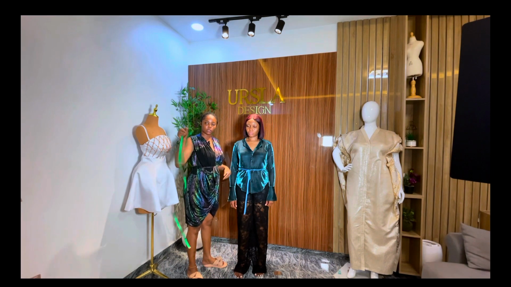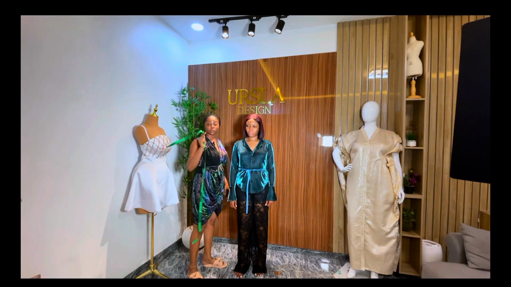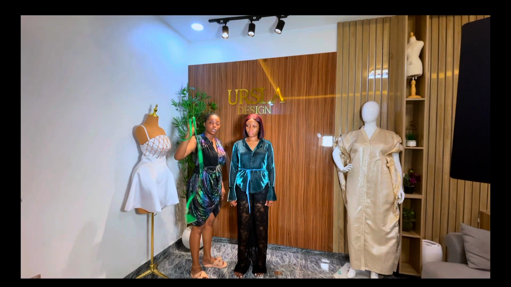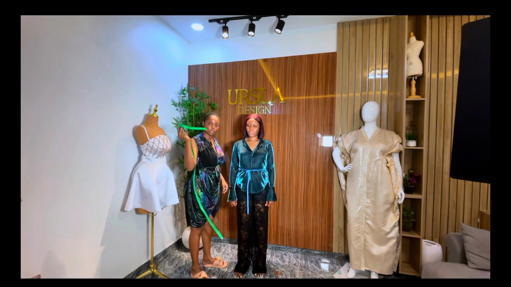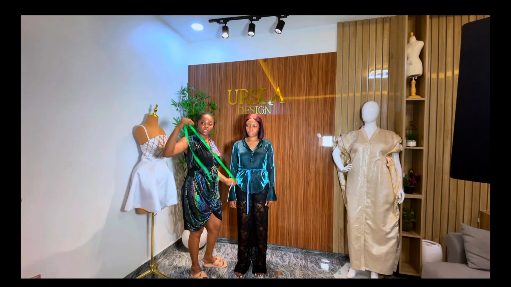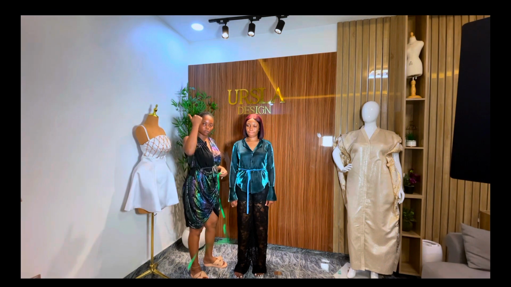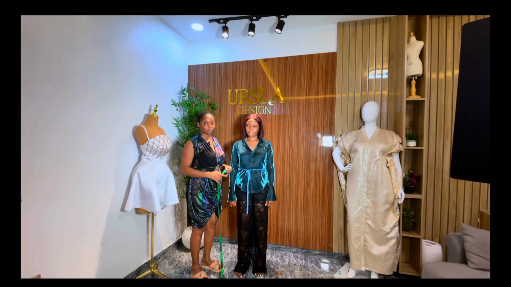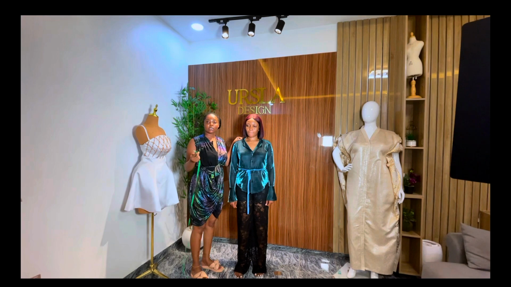So if you're going to be taking measurements for somebody that is really tall, you want to get yourself a 120 tape, 120 inches tape. With that, you can be able to take accurate measurements, right? So next is our blouse.